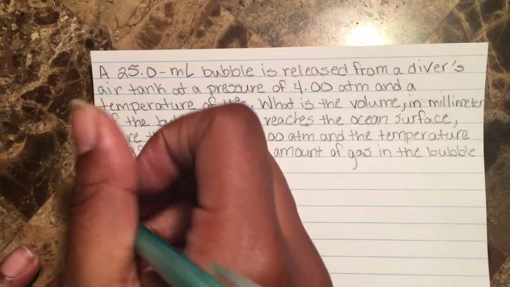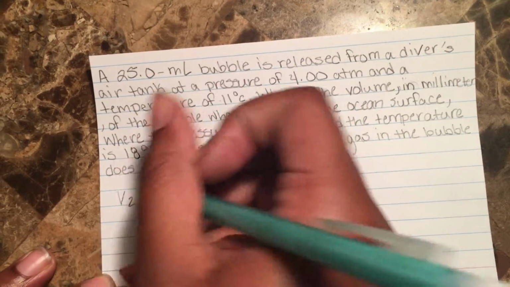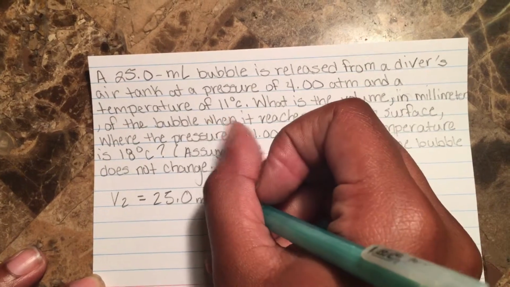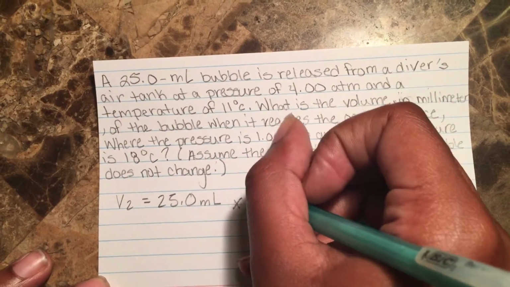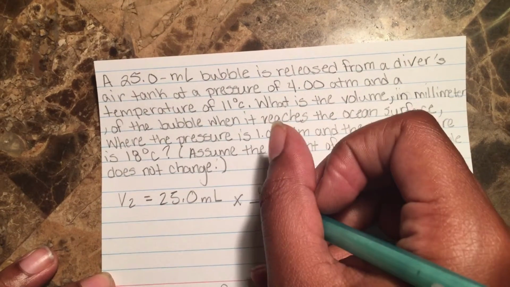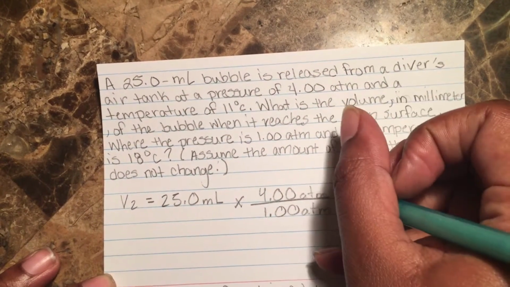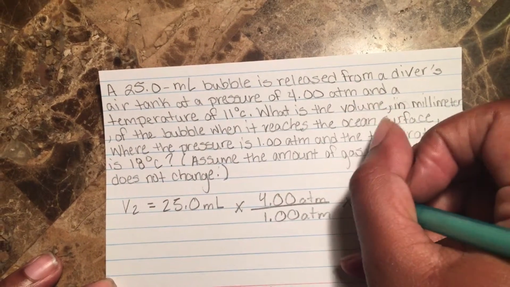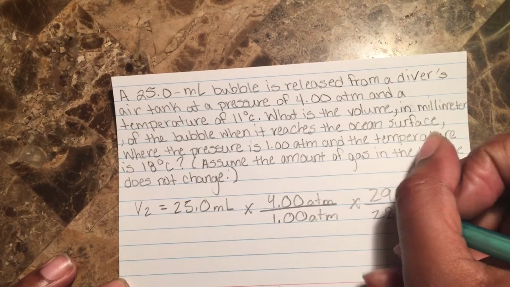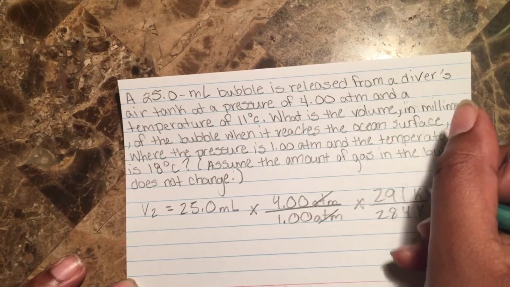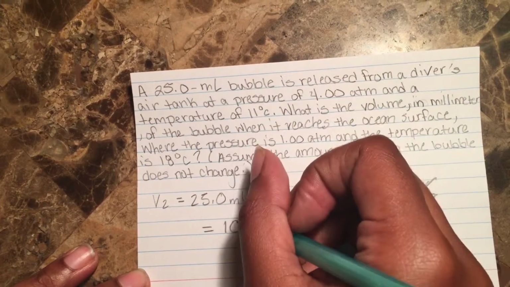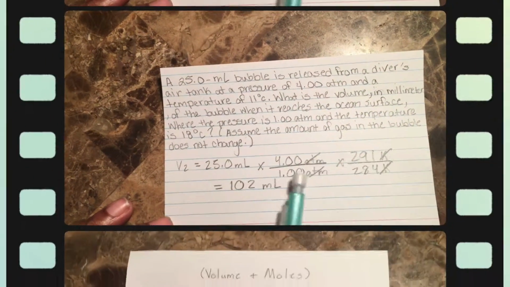Here's how we solve this problem. V2 equals 25 milliliters times P1, which is 4 atm, divided by P2, which is 1 atm, times 291 Kelvin, which is T2, divided by T1, 284 Kelvin. atm and Kelvin both cancel out. Once we finish our calculations, we are left with 102 milliliters.